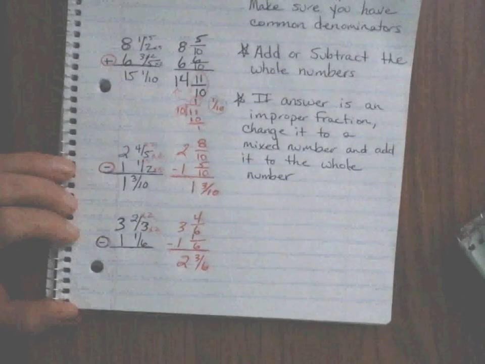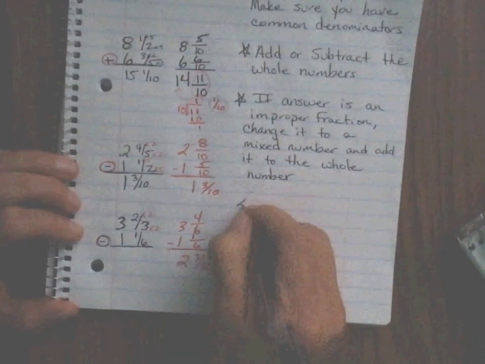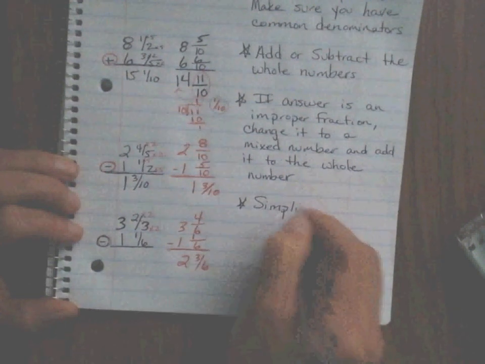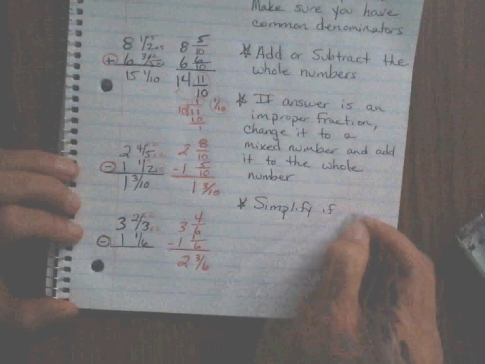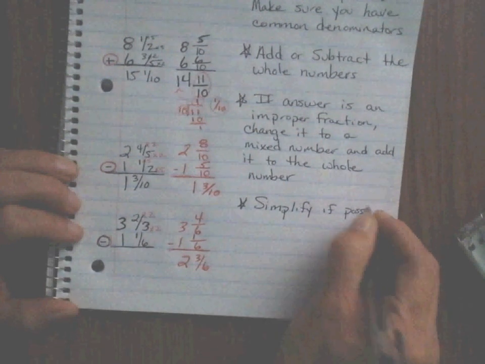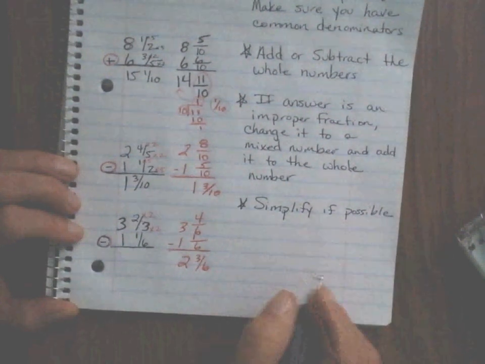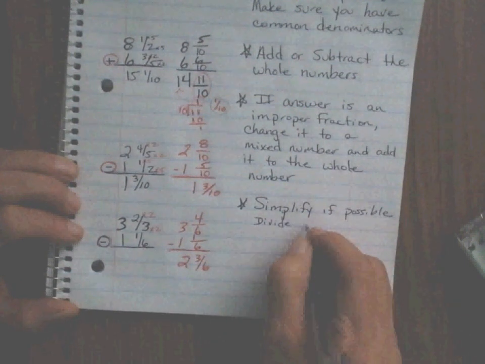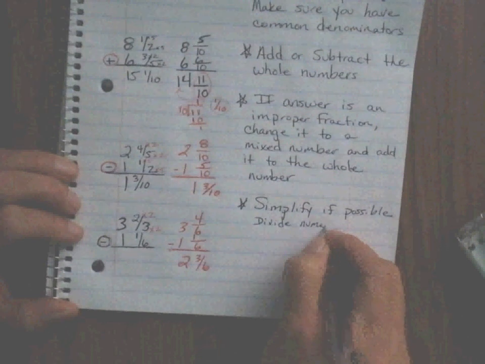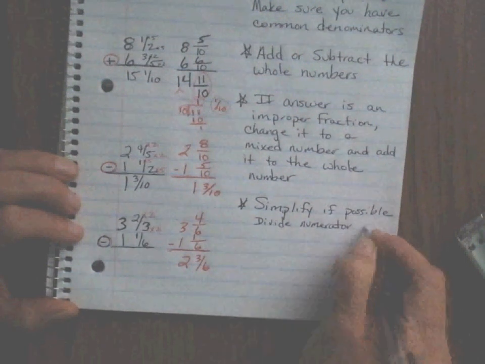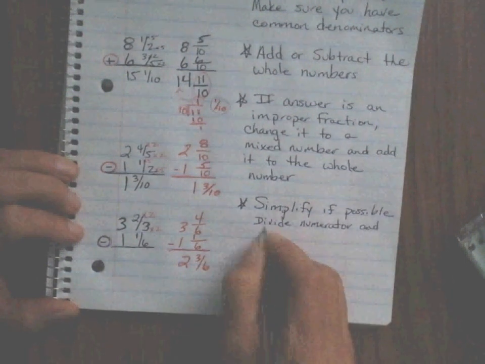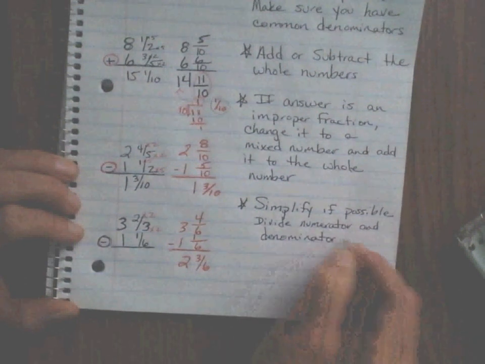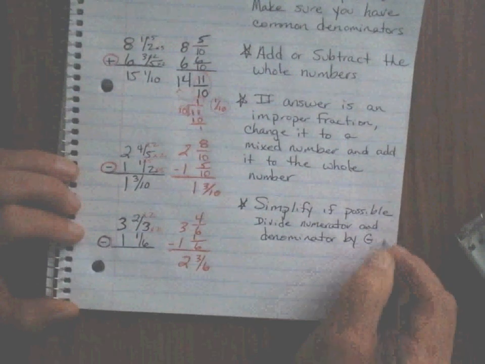Okay. 2 3/6. Uh-oh, that leaves me for the final step of simplify if possible by dividing the numerator and denominator by the GCF.